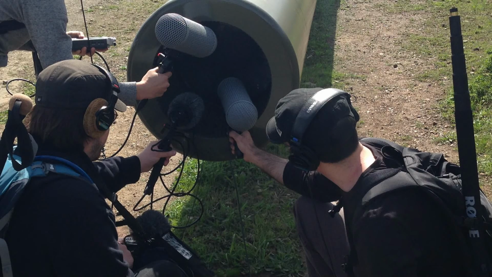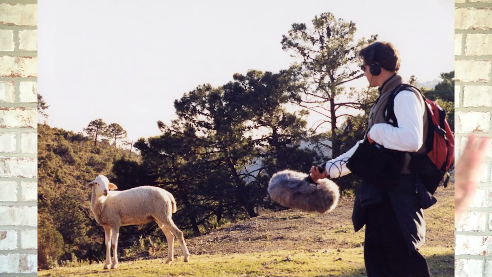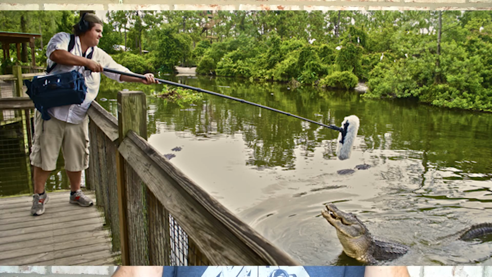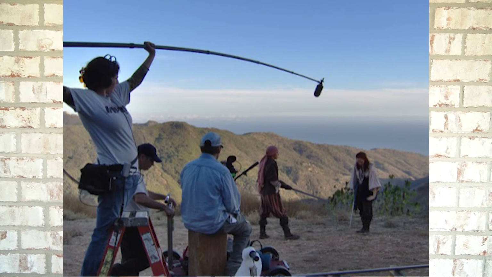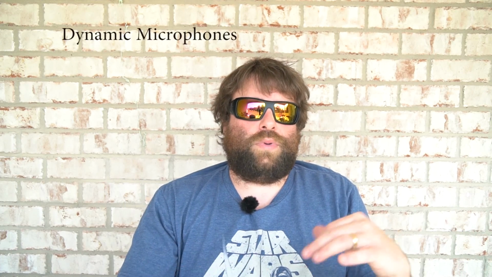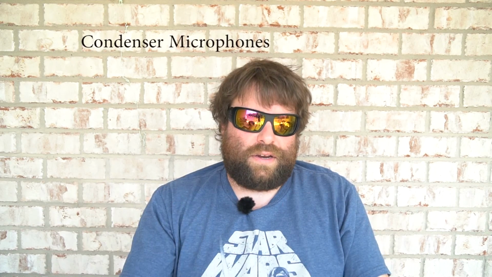You would use these in situations where you need more sensitivity. So if you're recording vocals in the recording studio or voiceover work, or if you're doing sound effects gathering of quiet things, or you just need more sensitivity. Shotgun microphones on production are typically condenser microphones. So that's really the bare bones difference between a dynamic and a condenser microphone.